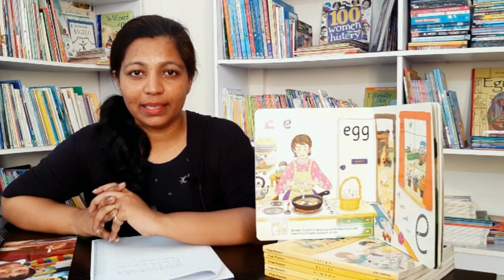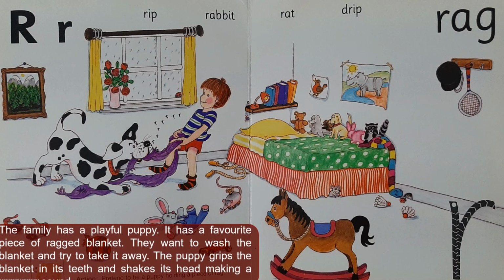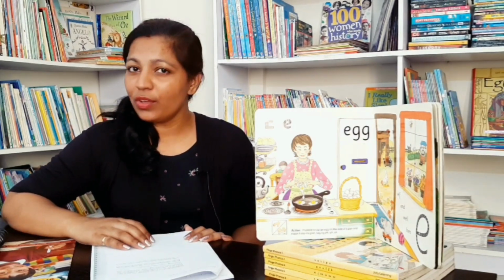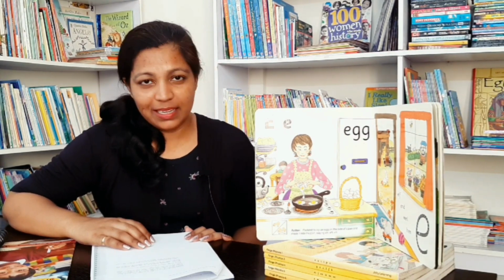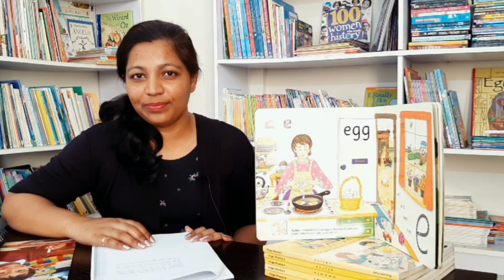The next letter in group 2 is R, and the storyline suggested for this letter is: the family has a playful puppy. It has a favorite piece of ragged blanket. They want to wash the blanket and try to take it away. The puppy grips the blanket in its teeth and shakes its head, making an R sound. So the sound of letter R is R. And the action for this letter sound is moving your head from side to side, clenching your teeth and saying R. Got it?